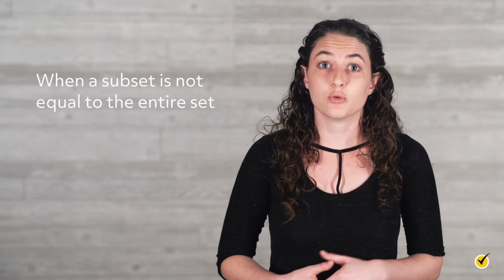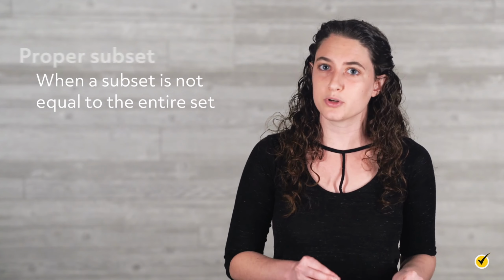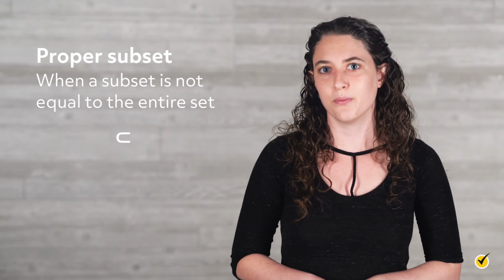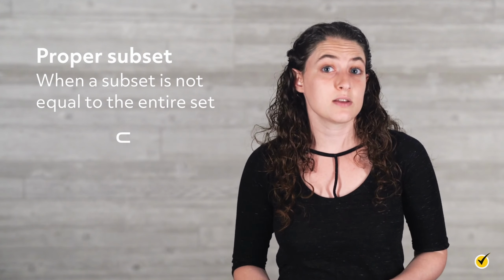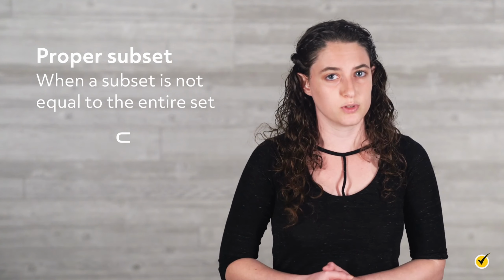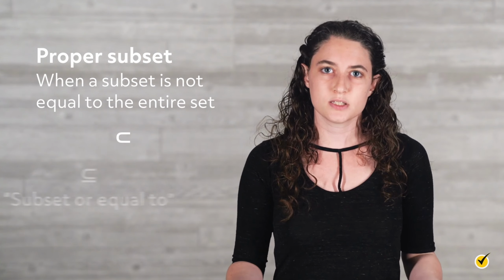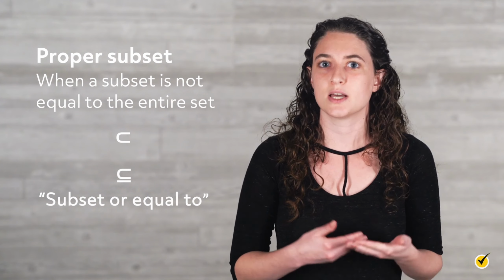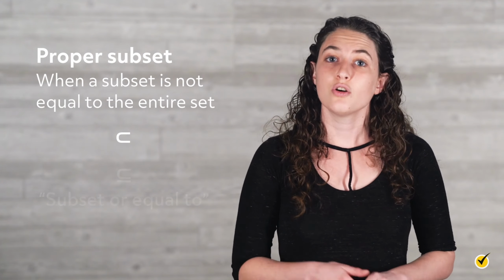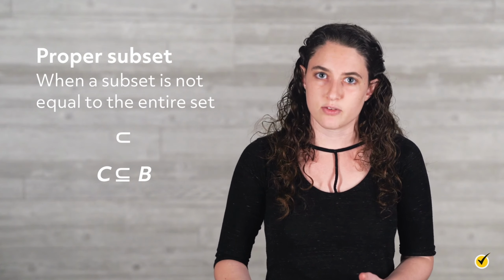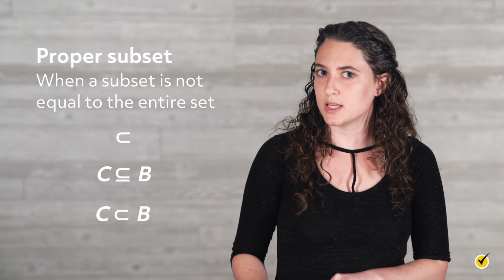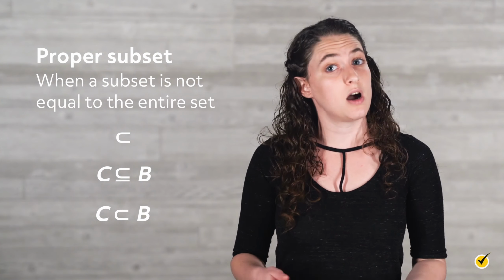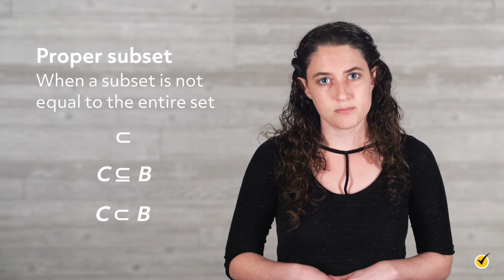When a subset is not equal to the entire set, we say that it is a proper subset, and we can use this symbol. This is kind of like using a less than or greater than symbol instead of a less than or equal to or greater than or equal to symbol. A subset symbol with an underline is saying subset or equal to. Earlier, we wrote that C is a subset of B, which is true. But we can also write that C is a proper subset of B since the set C does not contain all of the elements of B.